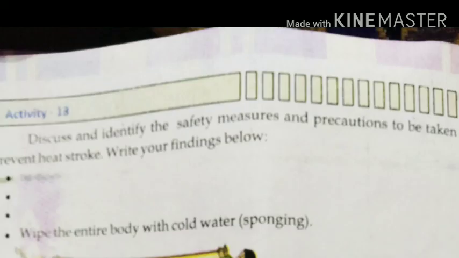Let's conclude our chapter with an activity. Identify the safety measures and precautions to be taken to prevent sunstroke or heat stroke.